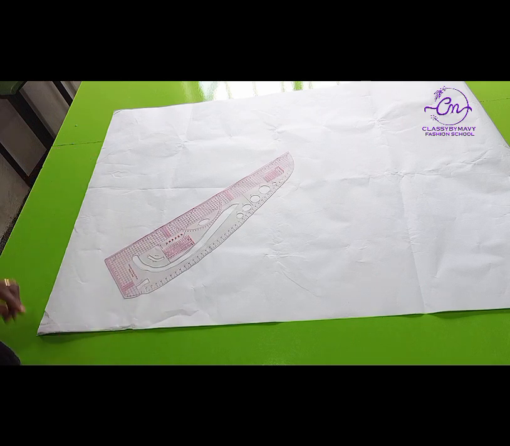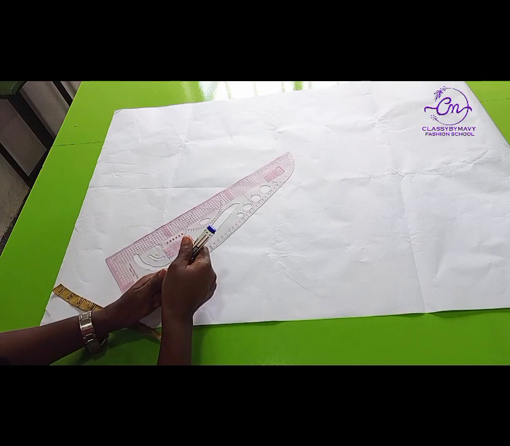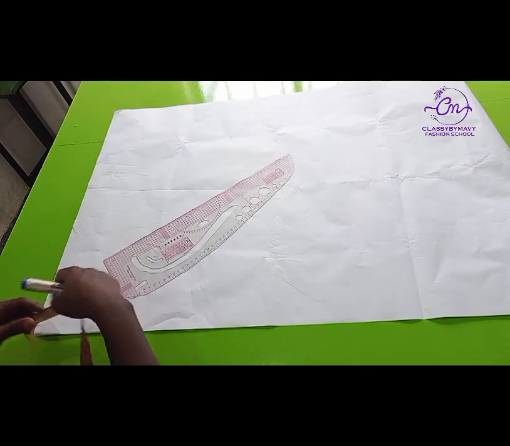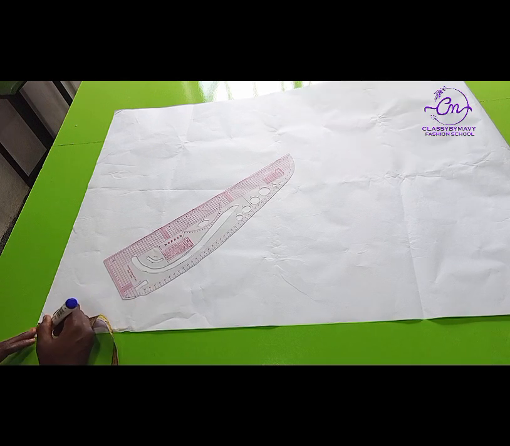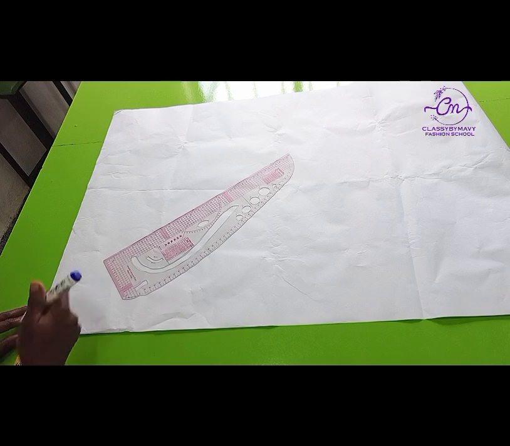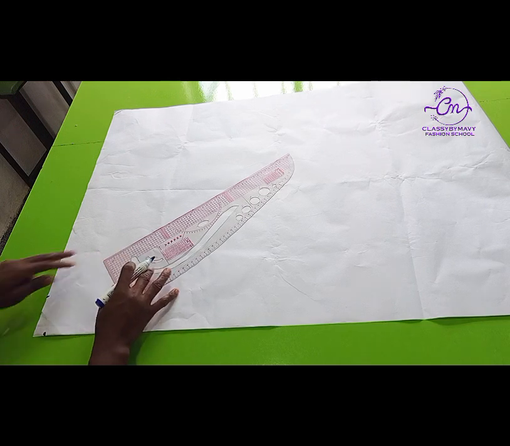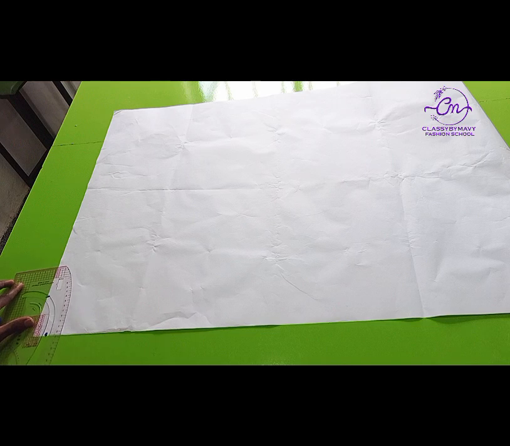So the first thing you want to do is determine your shoulder line and then start drafting. This edge of the paper will serve as my shoulder line. From this edge, I will be marking my neckline, my neck width and my neck depth. As you can see, I have marked 1 inch for my neck depth and 3 inches for my neck width.